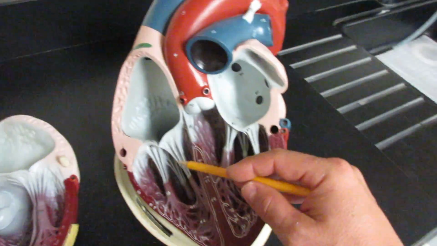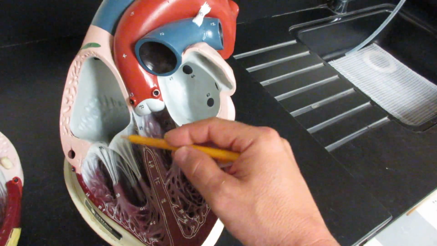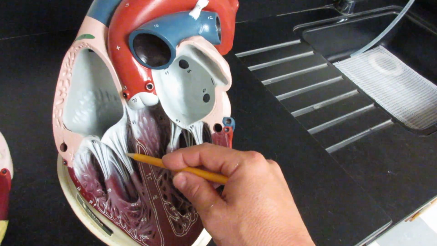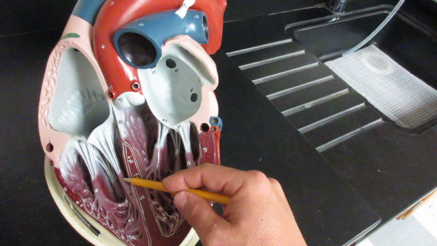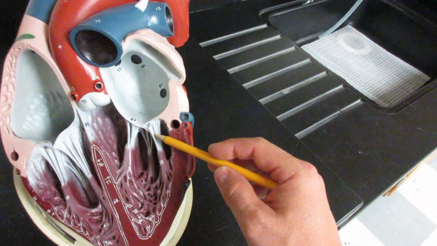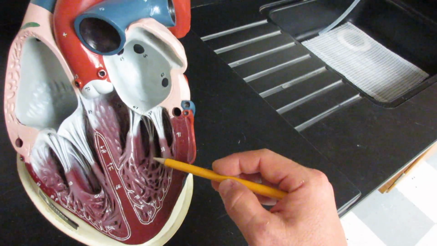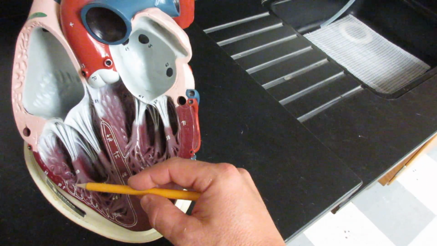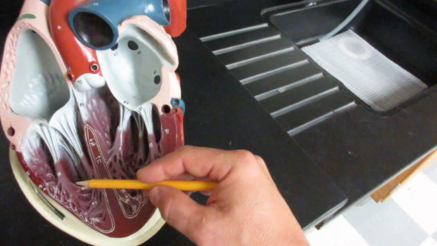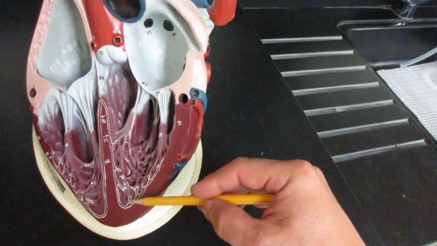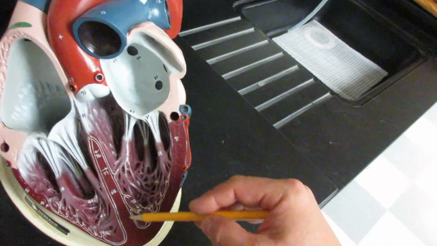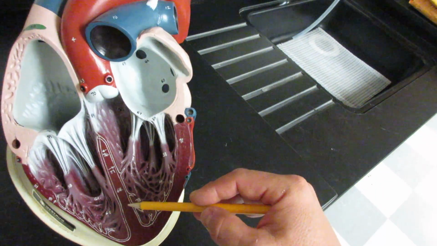The atria lead to the ventricles, and connecting the two, or I should say regulating the blood flow, are these AV valves. This is the tricuspid valve with the chordae tendineae attached to the papillary muscles, and this is the bicuspid valve, also known as the mitral valve. These are the chordae tendineae and papillary muscles for that side. These muscles, these struts of muscle inside here, these are called trabeculae carneae, giving extra surface area and contractility. You can see the interventricular septum shown between the two.